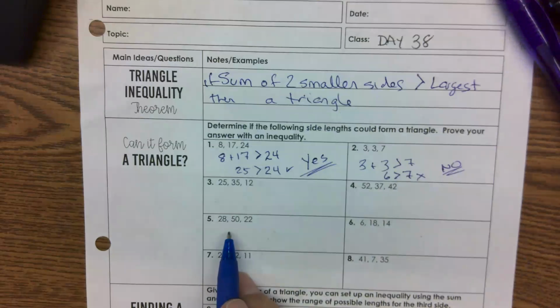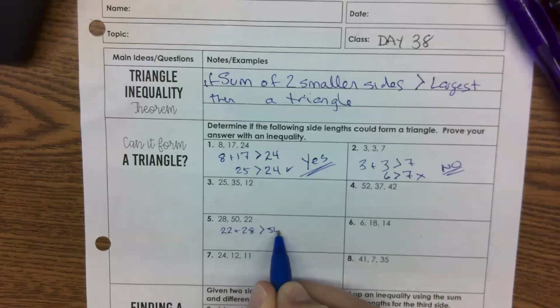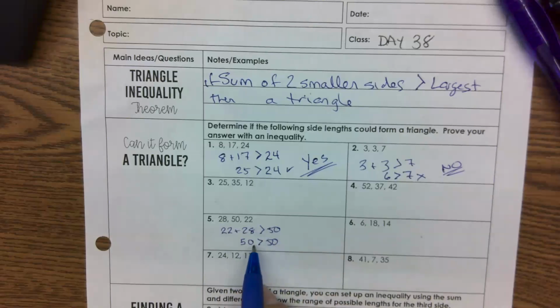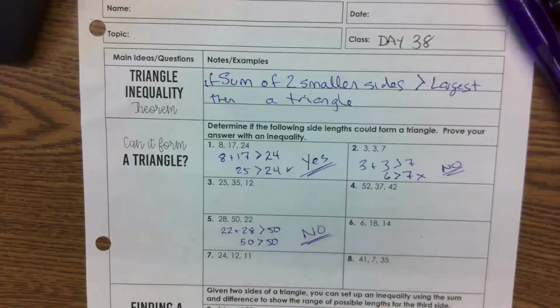What about number 5? They're both 50, but this sign says that it has to be greater than. Is 50 greater than 50? No. That's going to end up just being a straight line. It's not going to be a triangle. Any questions on whether 3 sides form a triangle?